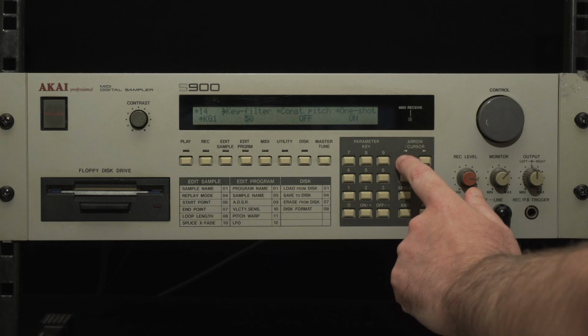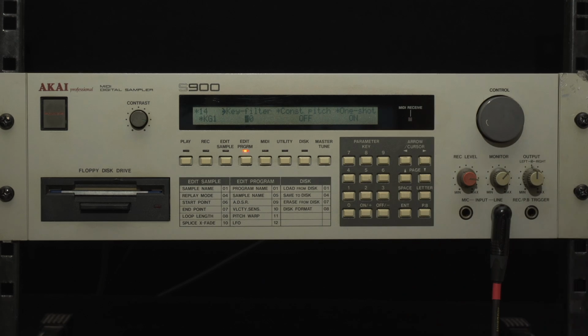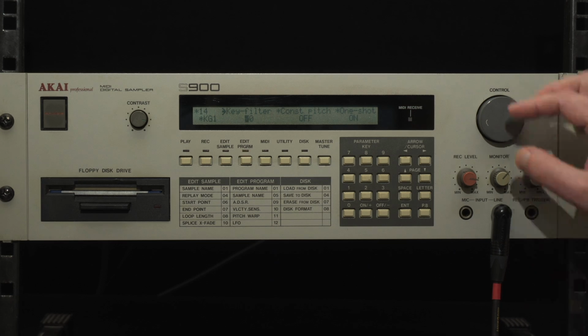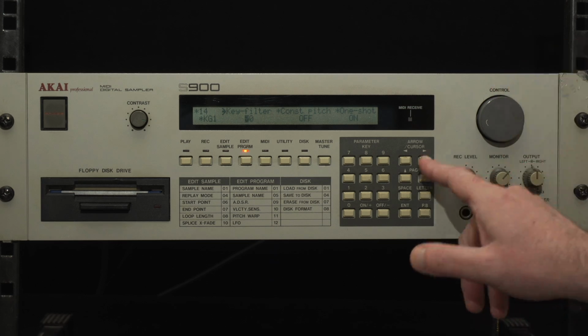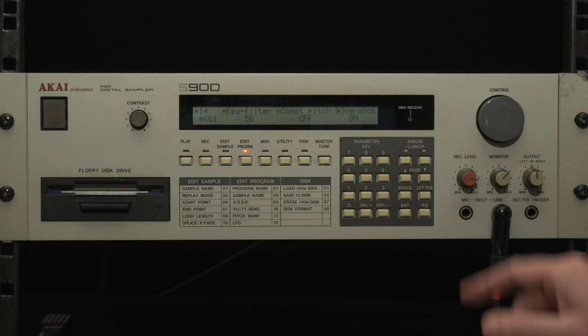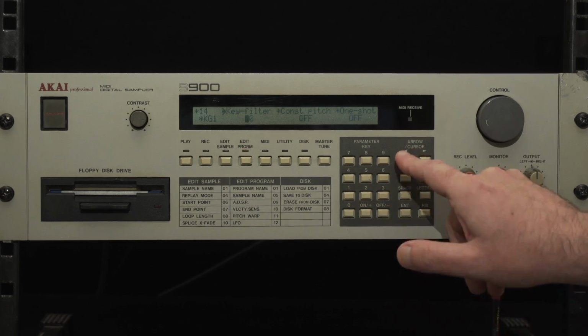And getting over to the key filter, here you can set a little bit of a bias of a filter up and down the keyboard range. So if I was to hold down, I'll turn this off first.